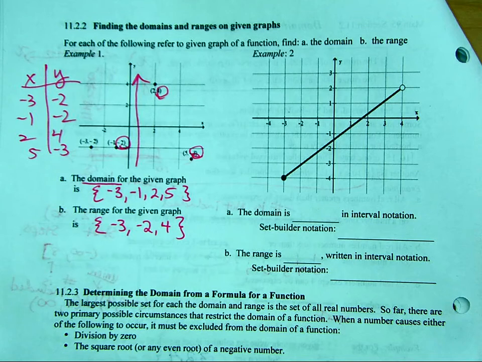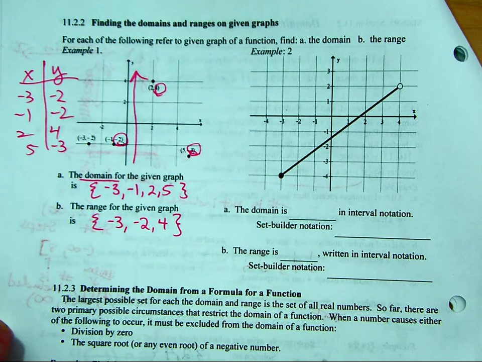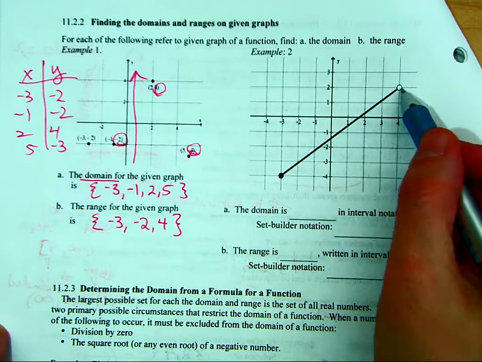Okay, now let's go ahead and look at the next one. The next one looks like a line, but in fact, it's actually a line segment. Do you know what the difference between a line segment and a line is? What's the difference? Exactly, that's the word. The line is continuous, he said. And this one stops here, it stops here.